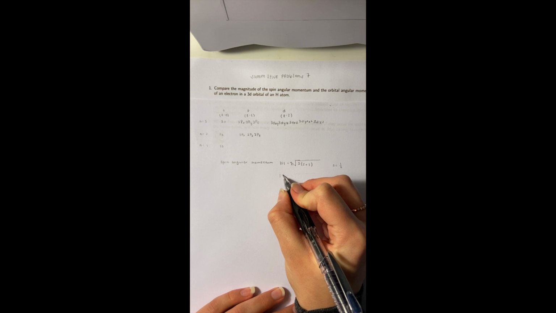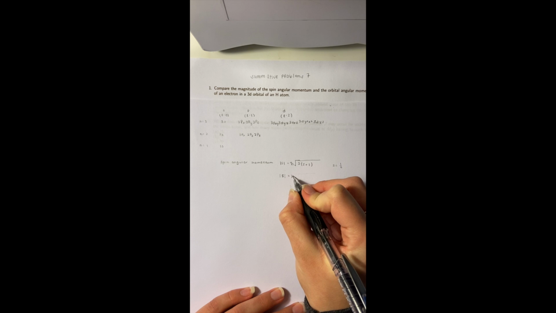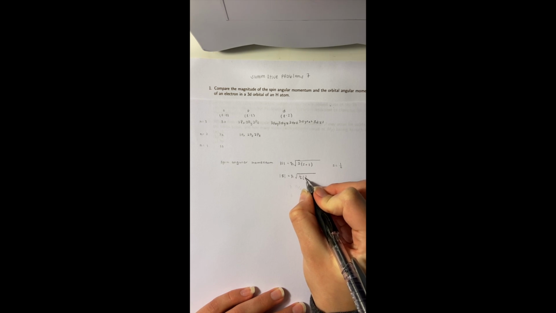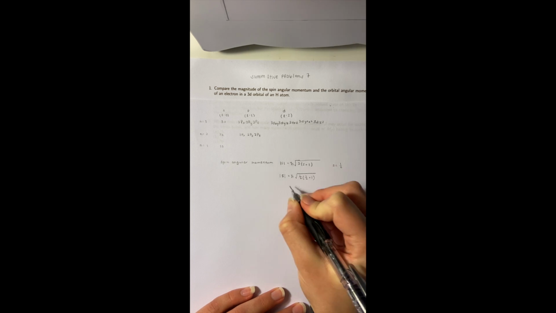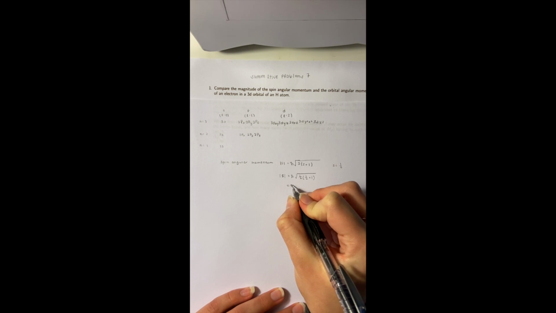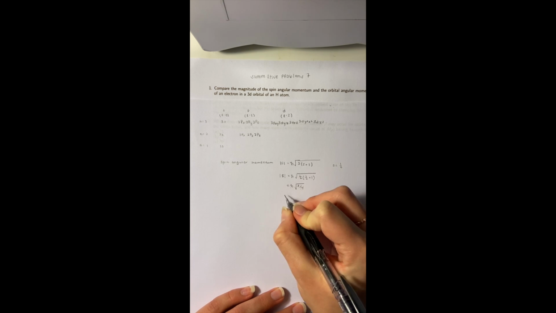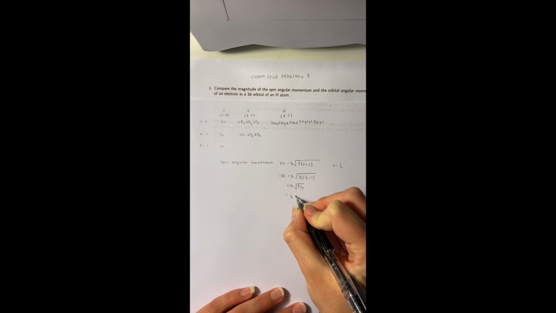Alright, so we have our equation. If we solve this, the absolute value of the spin angular momentum equals h bar square root of 1/2 times 1/2 plus 1. This is going to end up equaling h bar times root 3 over 4, which can simplify down to h bar root 3 over 2.